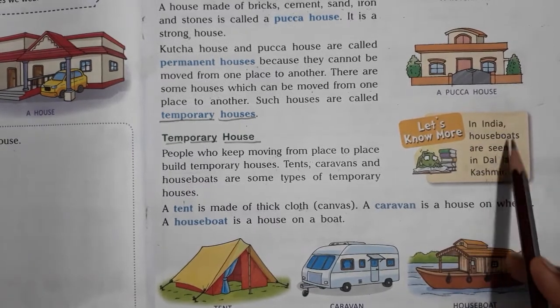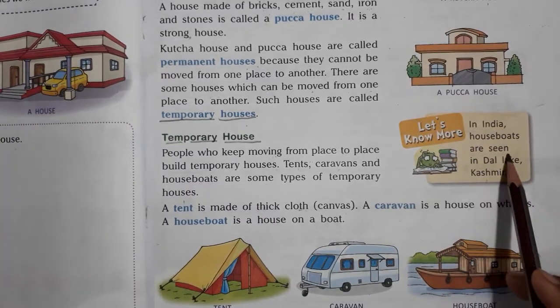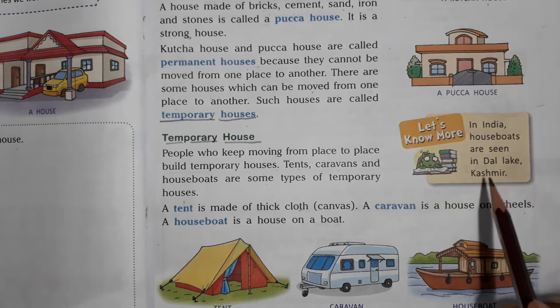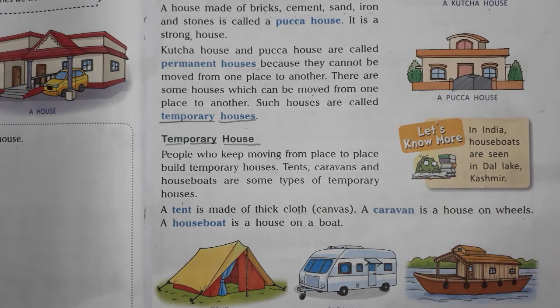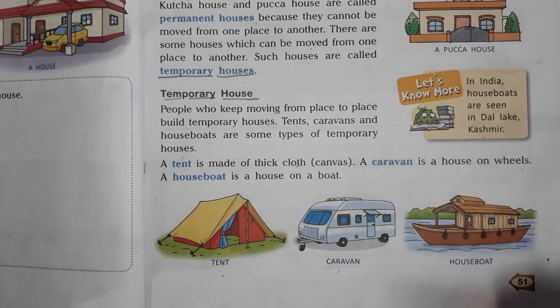In India, houseboats are seen in Dal Lake, Kashmir. In India, we can find houseboats in Dal Lake. Dal Lake is in Kashmir. So if you want to see a houseboat, you can visit Jammu and Kashmir. You can find Dal Lake where there are houseboats. Alright, so these are the things.